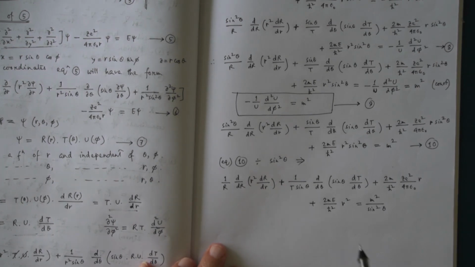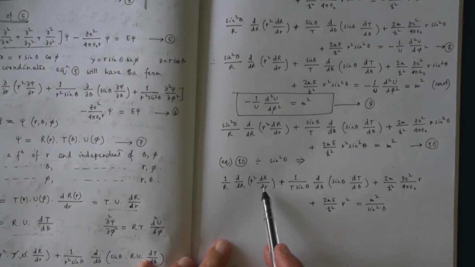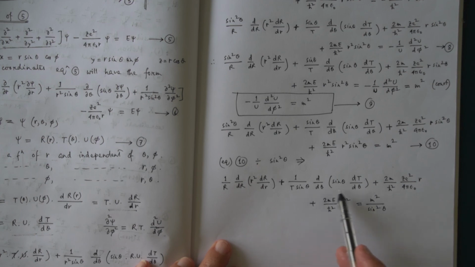Now you see, there is r, no theta, there is theta, no r.